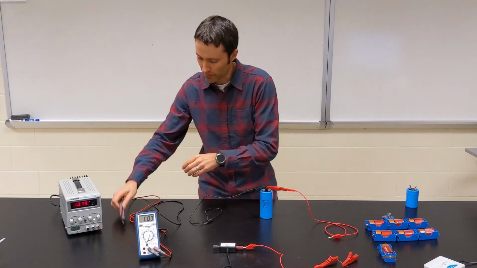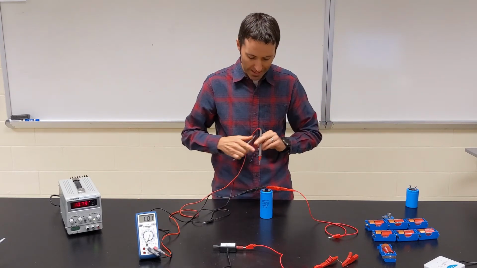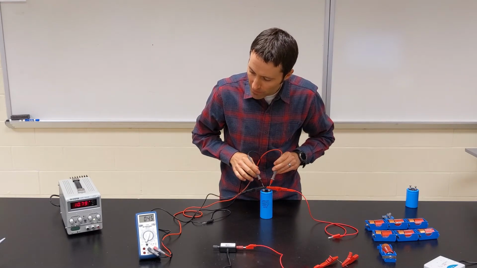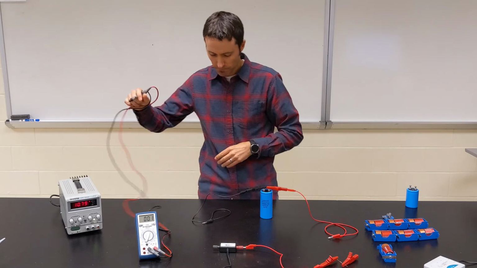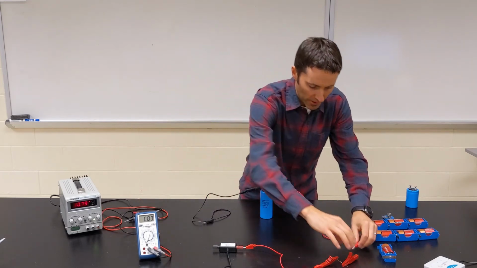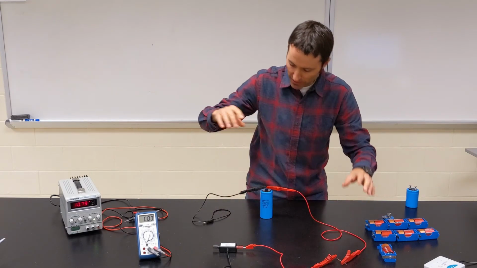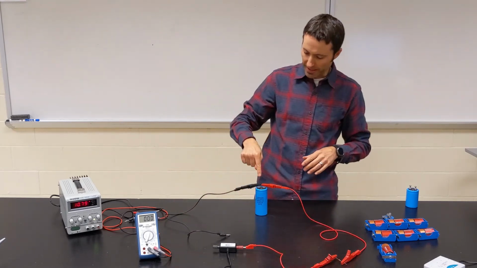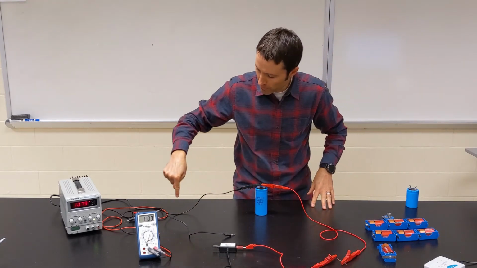Okay, so let me just verify that this thing still has an electric potential difference of about 4.6 volts, or about 4.5 volts. And what I'm going to do is hook up a conductive pathway. I actually flipped our capacitor around. The negative side's here, so the electrons are going to flow through here.